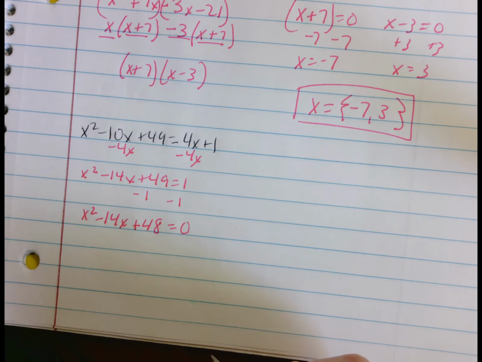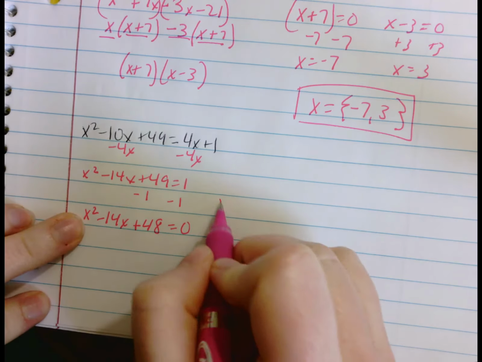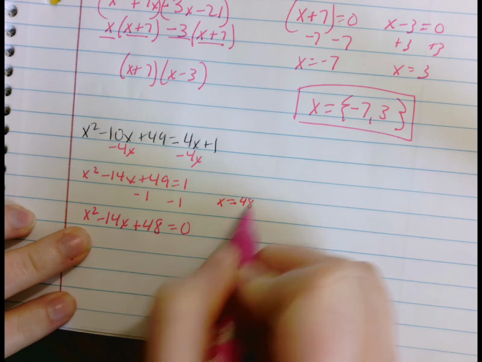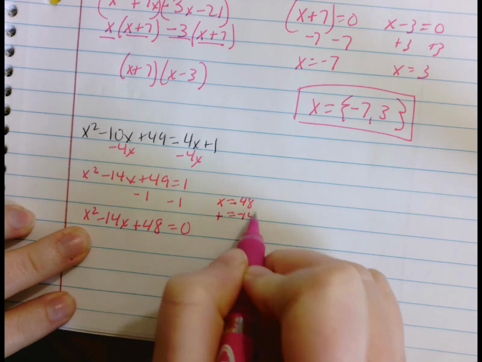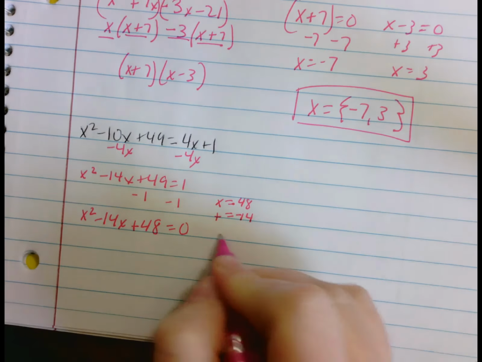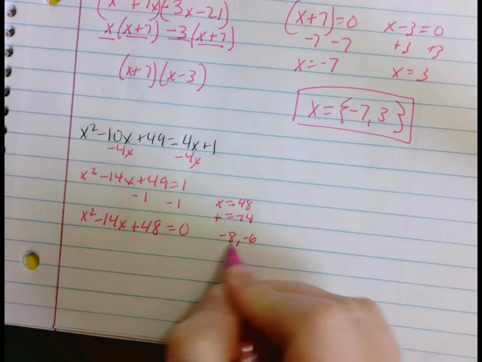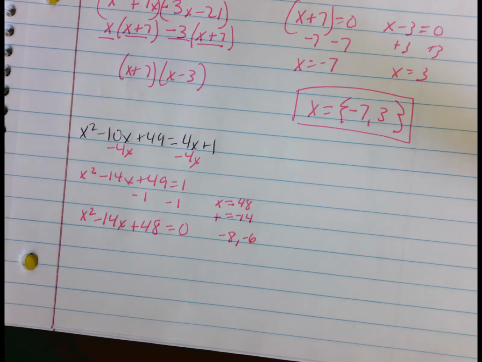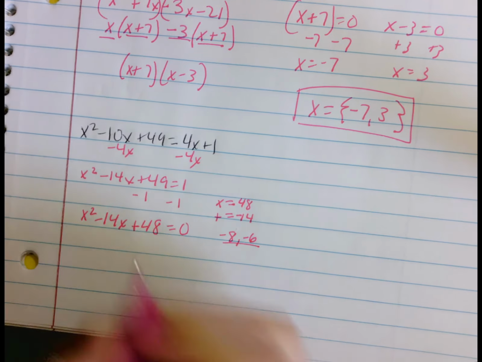we need to factor this. There's nothing to simplify, rearrange, or GCF to take out, but we do need to factor it. So we're looking for two numbers that multiply to equal 48 and add to equal negative 14. So in this case, let's see, negative 8 times negative 6 would be 48, a positive 48. And if I add negative 8 and negative 6, I get negative 14. So those are going to be my two numbers.